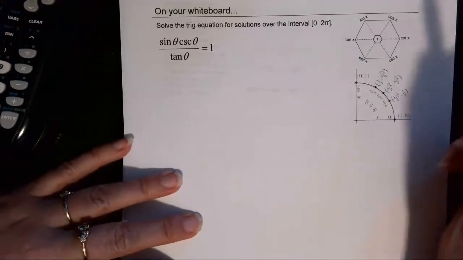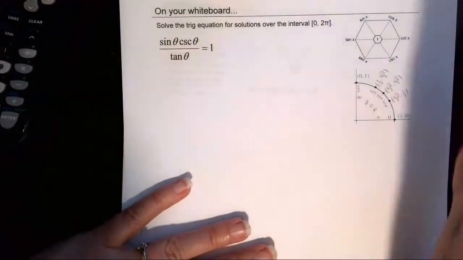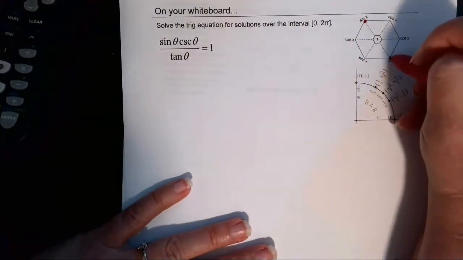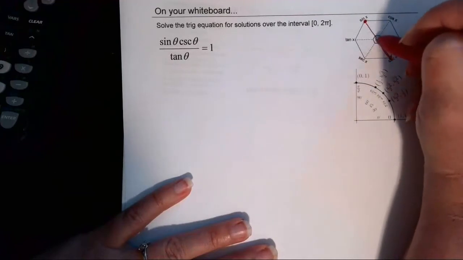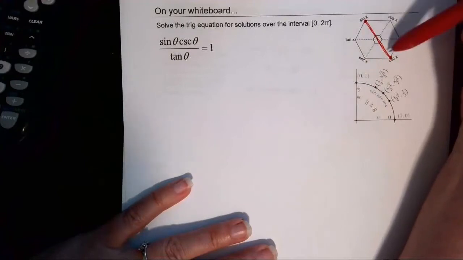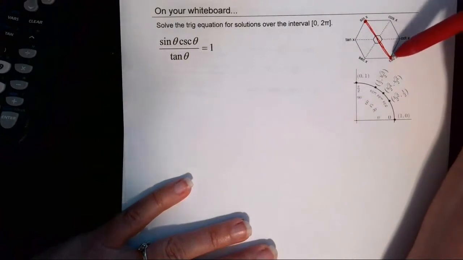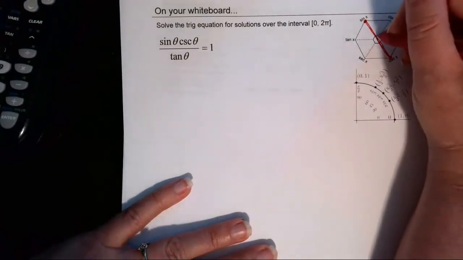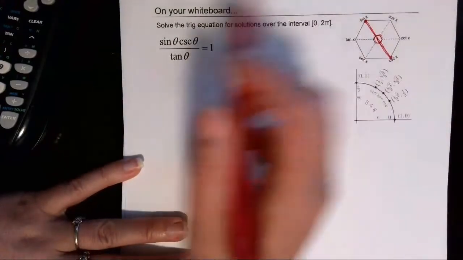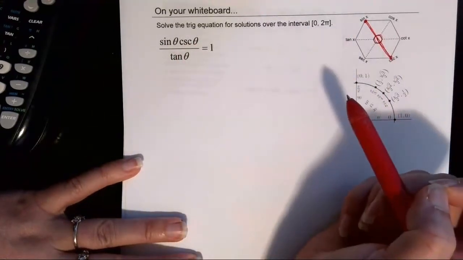So we want to take a look at our trig identity hexagon here and recall that sine is right here and cosecant is right here, and that the diagonals through the identity hexagon, those are reciprocal. So the reciprocal of sine is cosecant, and reciprocals multiply to equal this value in the center here, which is 1.